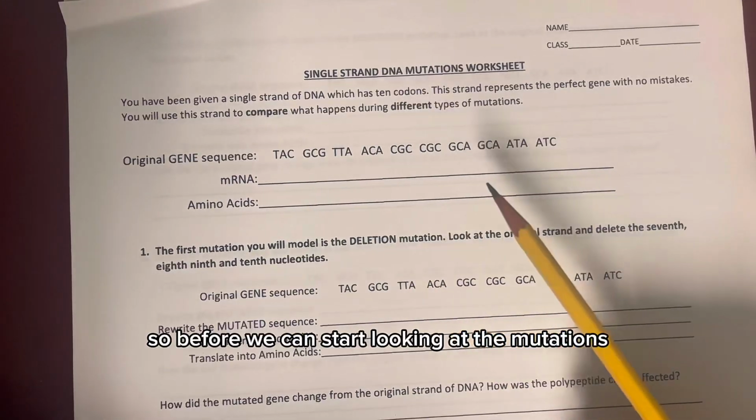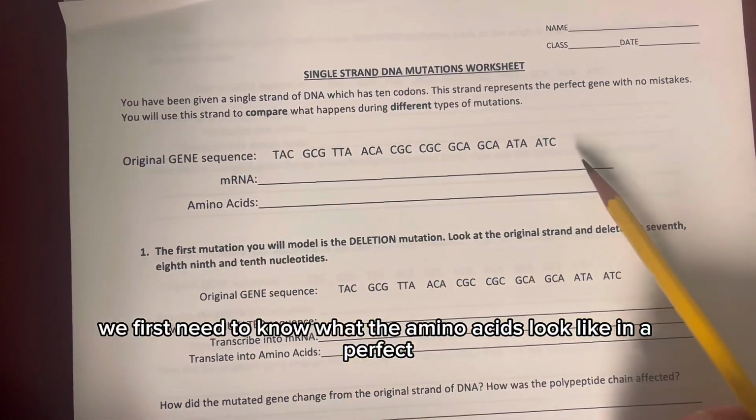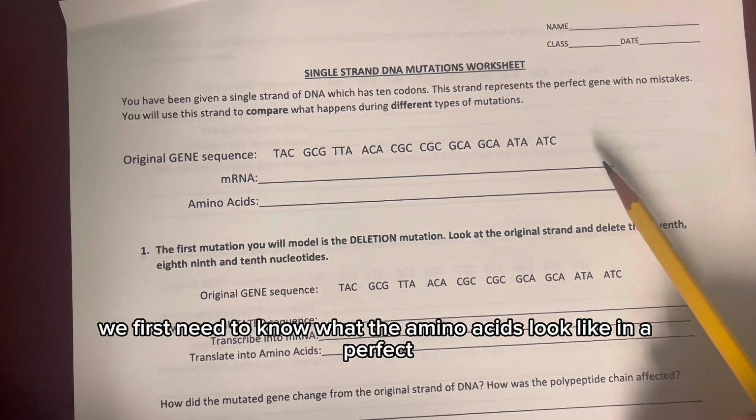So before we can start looking at the mutations, we first need to know what the amino acids look like in a perfect strand.